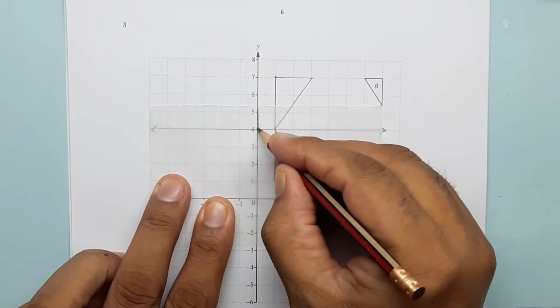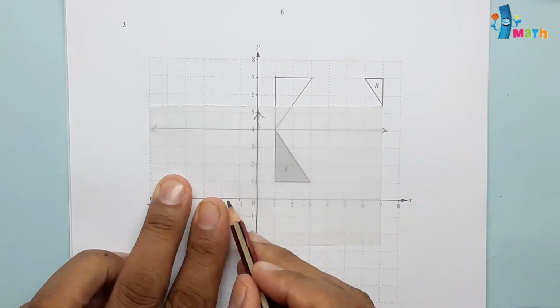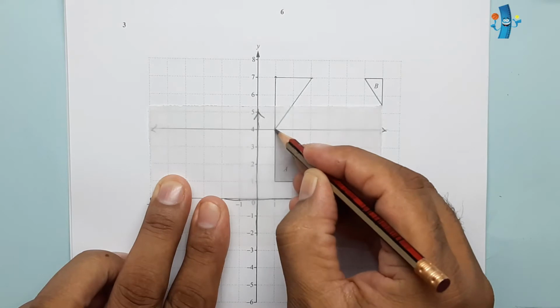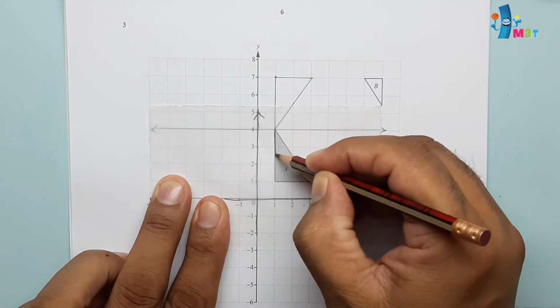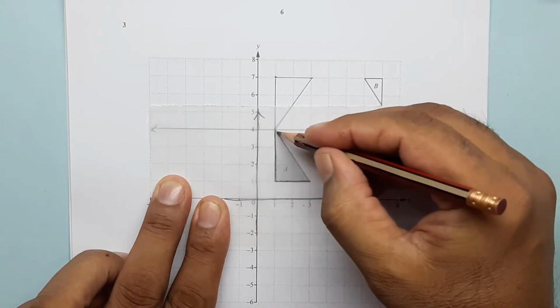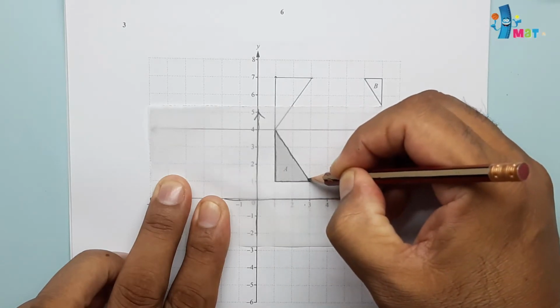So coordinate axis we can trace roughly over here, y-axis, and this one will be x-axis, and this will be the triangle A. Triangle also we have traced. This is the triangle.